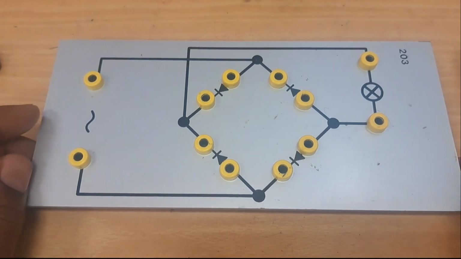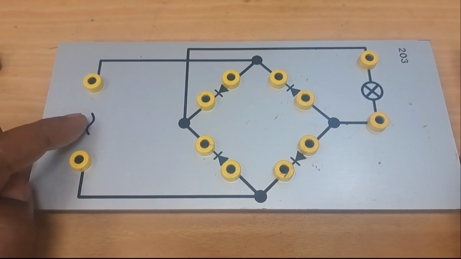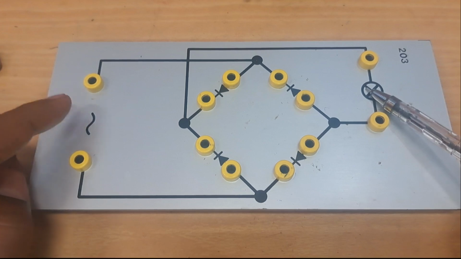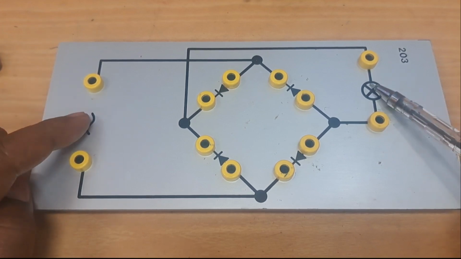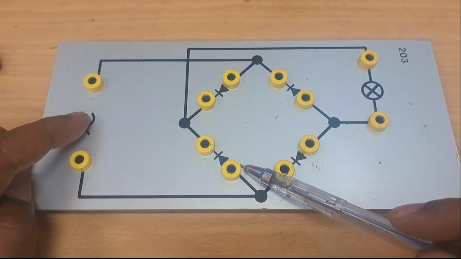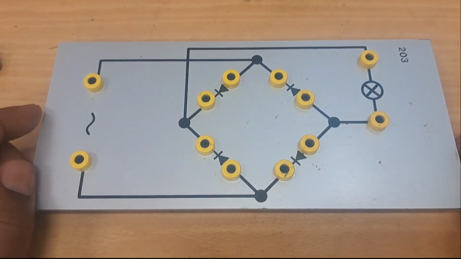Now in this chart, we are going to have a look at a very simple example of a single phase AC converted to DC output. In order to convert a single phase AC into DC, we need 4 diodes. Diodes are semiconductors that will allow current flow only in one direction.